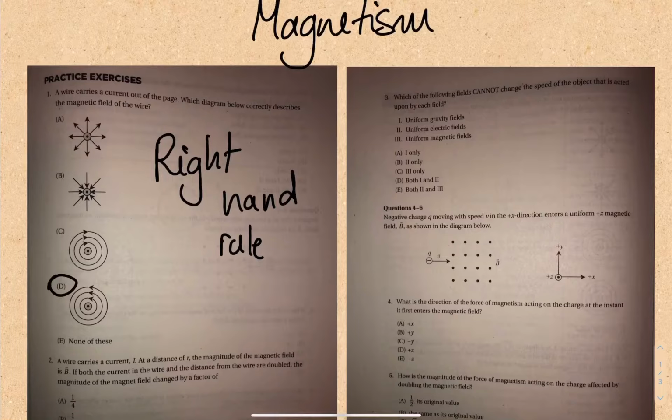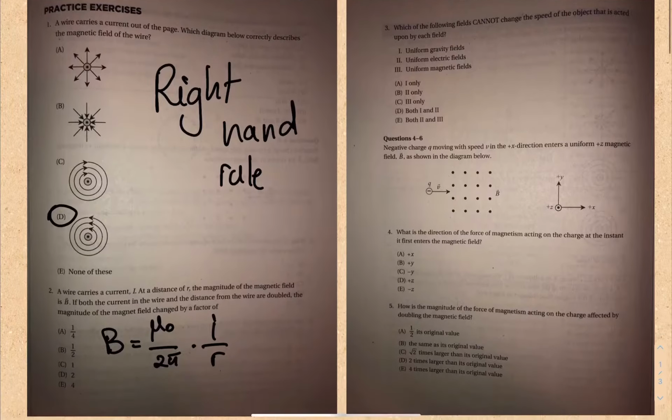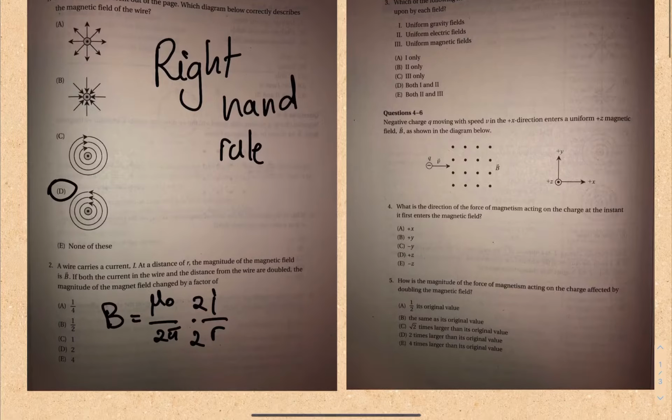D. Alright. The second question is: a wire carries a current I, and at a distance of R, the magnitude of the magnetic field is B. If both the current and the distance from the wire are doubled, the magnitude is... okay, so in this case we have to know this formula. Alright, and if both of them are doubled, then this one isn't changed, so it's C.